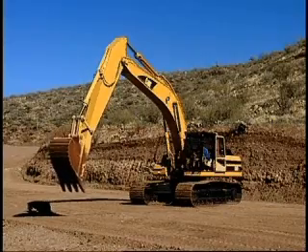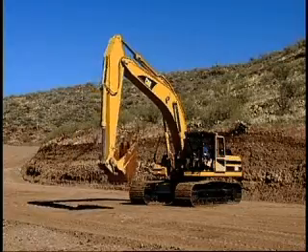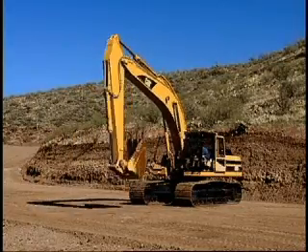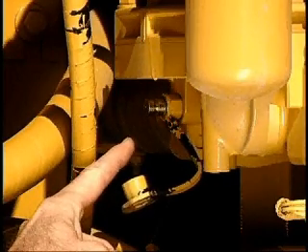After fluids in the system have been utilized, machine implements exercised, and the oil is at operating temperature, you're ready to take an oil sample. Let's look at taking an oil sample from a machine that's equipped with a factory-installed valve.